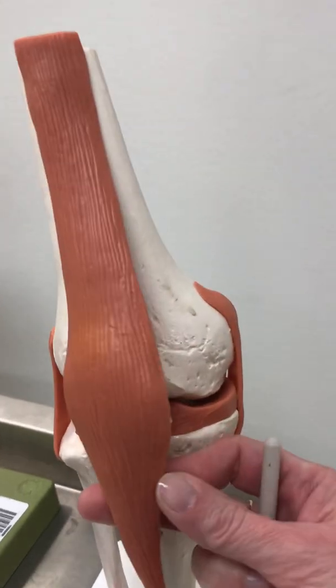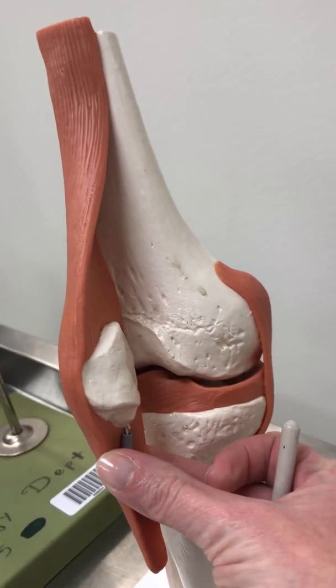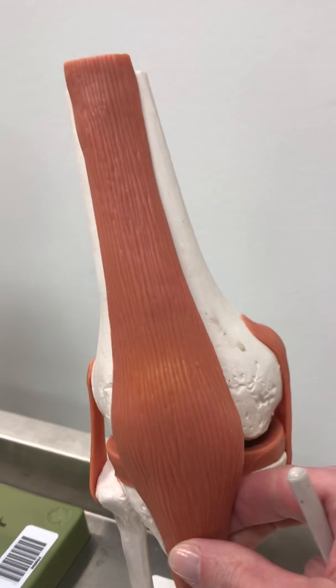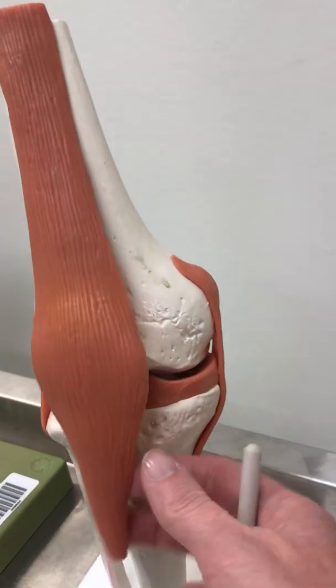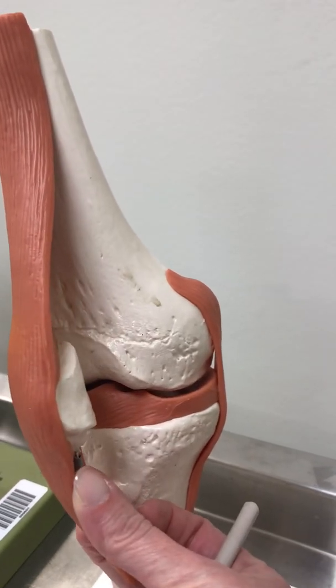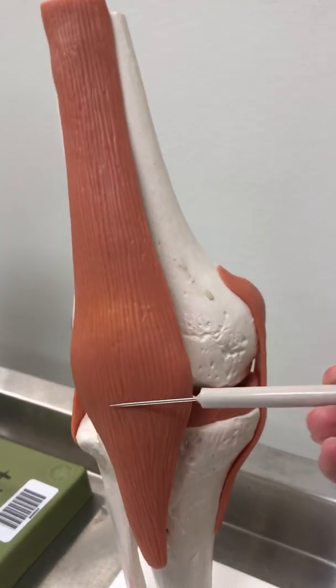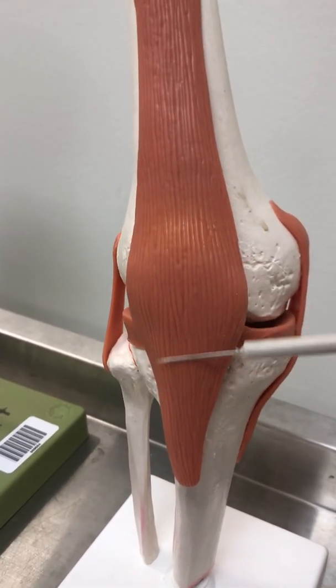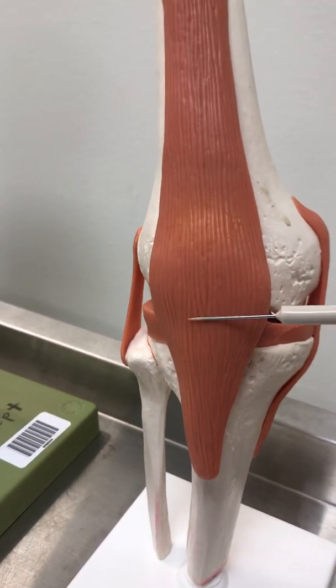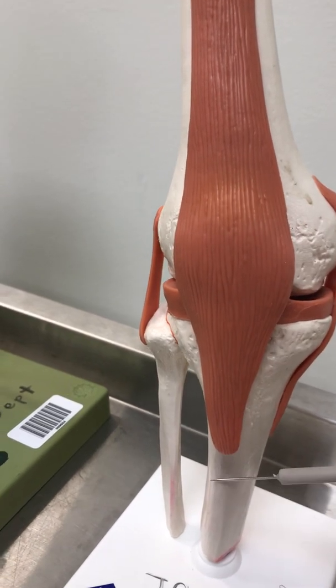And if I pull that back, we can see the kneecap in there, and we know ligaments connect bone to bone, tendons connect muscle to bone, and so where we see the bone of the patella, everything inferior to that here is going to be the patellar ligament down here connecting the bone of the patella to the bone of the tibia.